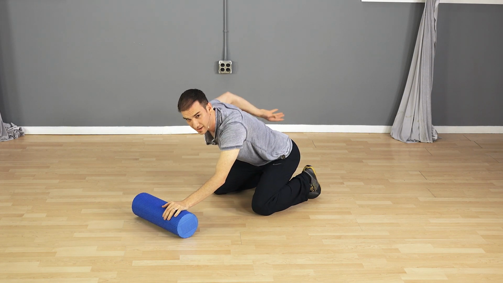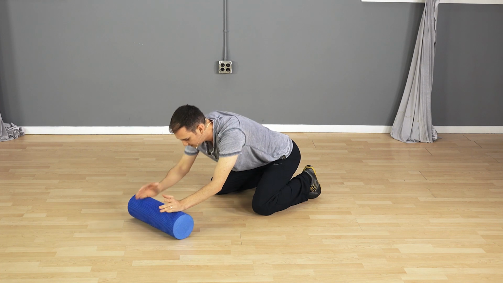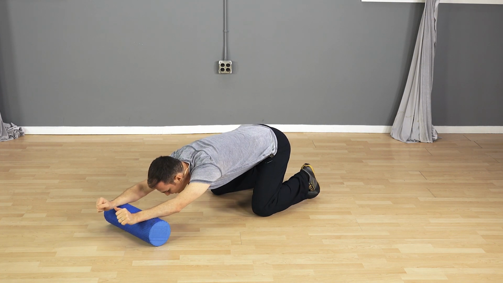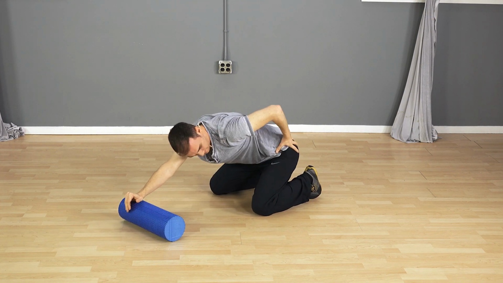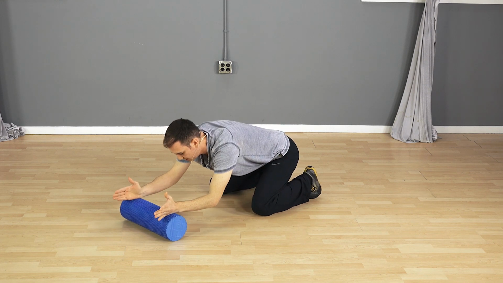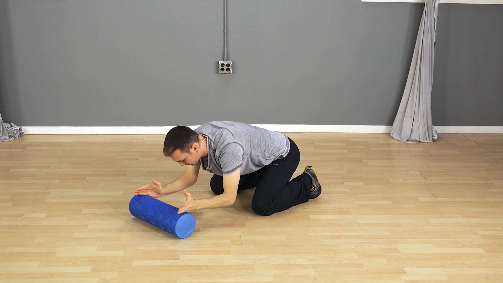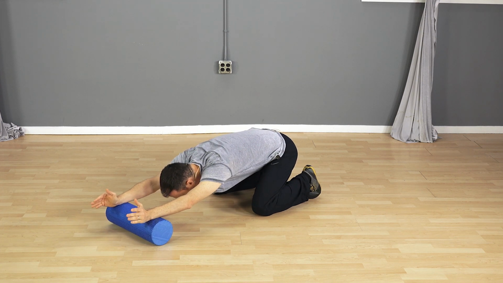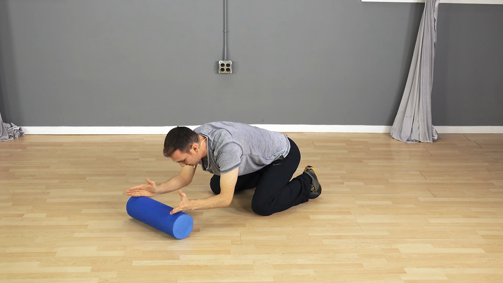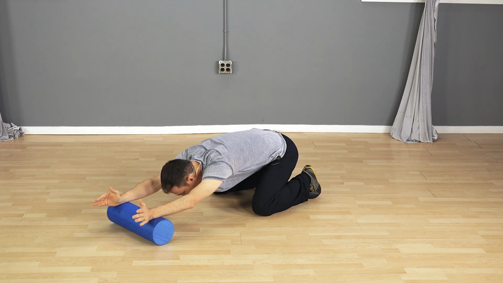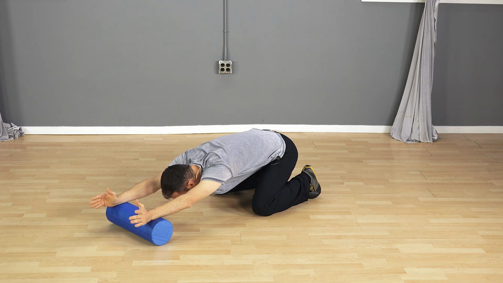You can see I'm making sure here that I don't arch too much when I go out, okay? You want to keep the pelvis maybe a little bit tucked in as you're doing it. And bring it in. And roll out. And then you can also do a rollout and just hold it. And just breathe.